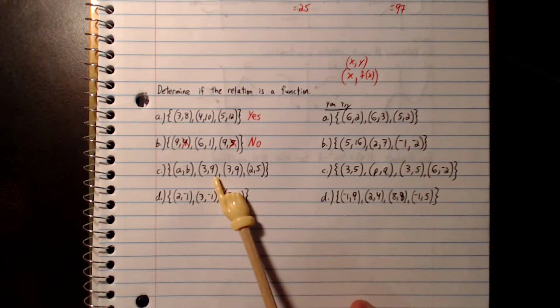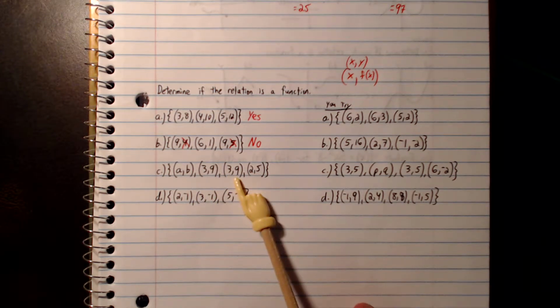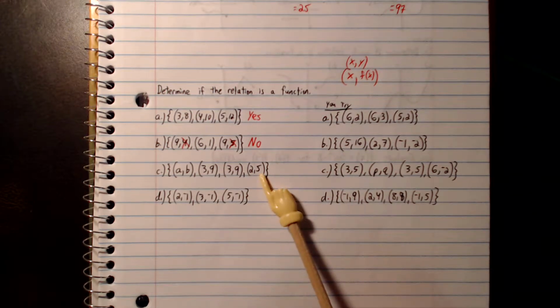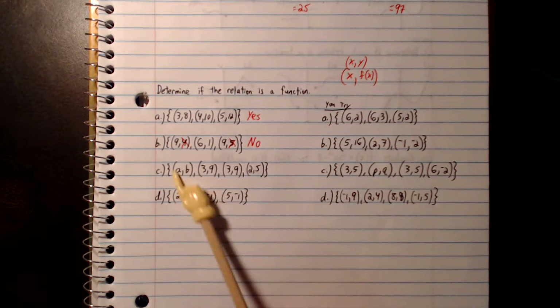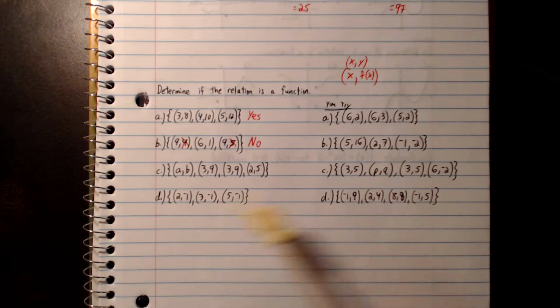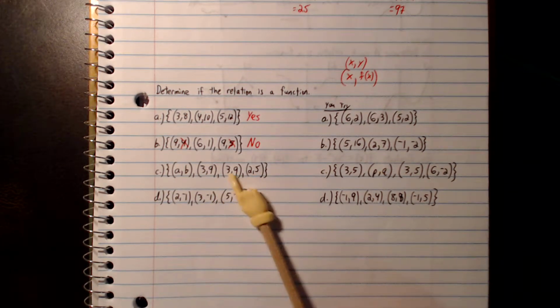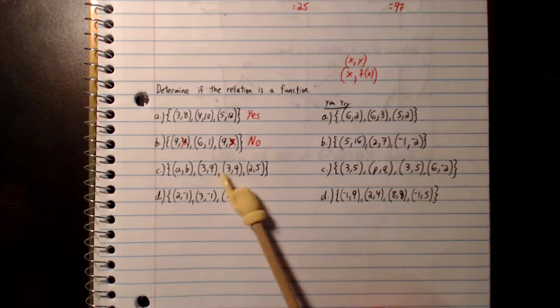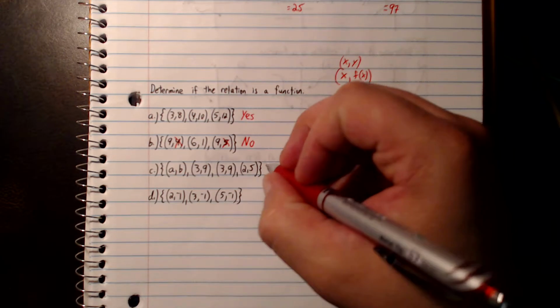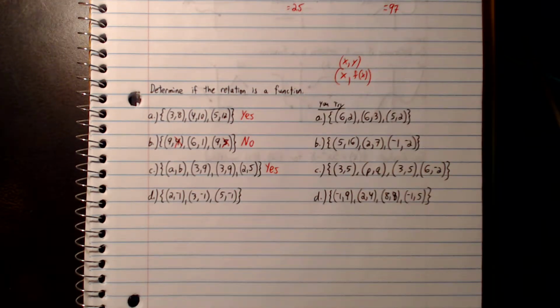I plug in 3, I get out 9. I plug in 3, get out 9 again. Plug in 2, I get 5. It didn't matter, I didn't see A later on. That's fine, it checks out. The fact that we plugged in 3 and got the same number both times is good. That means this is a function because we're getting the same number out. So yes, this is a function.